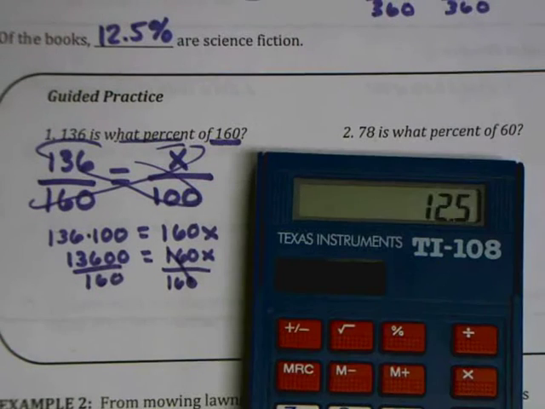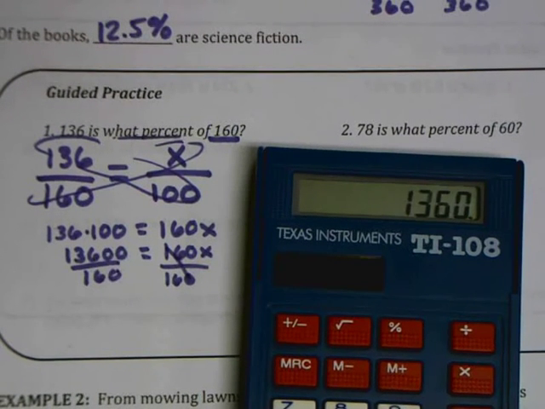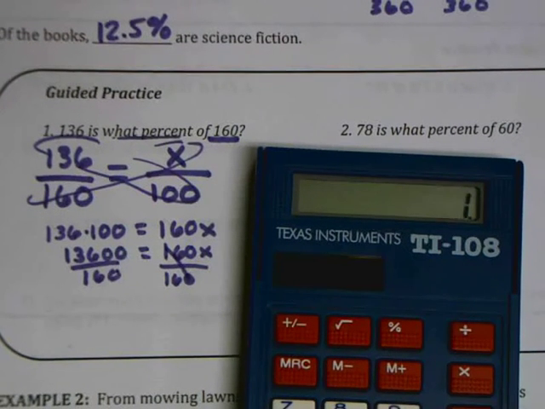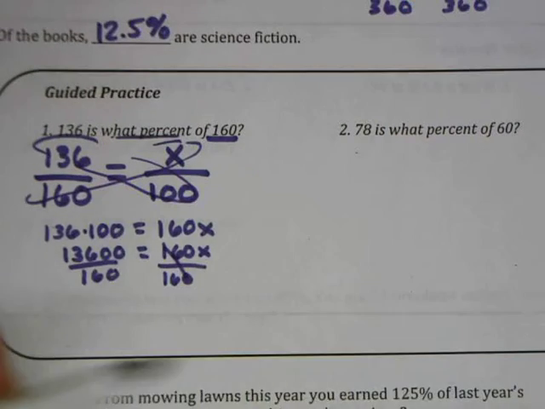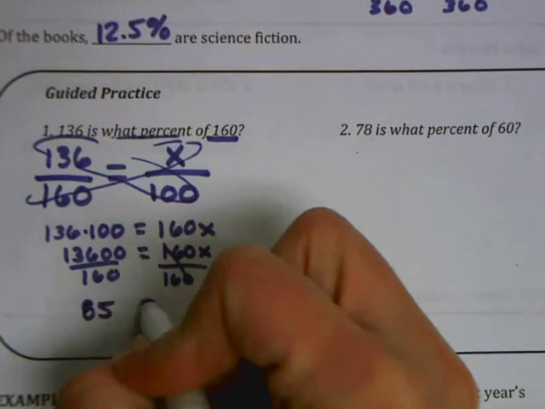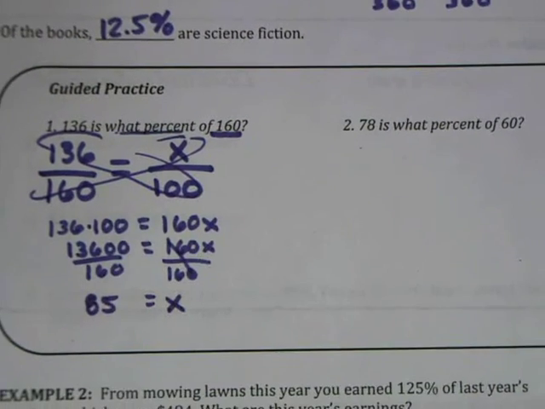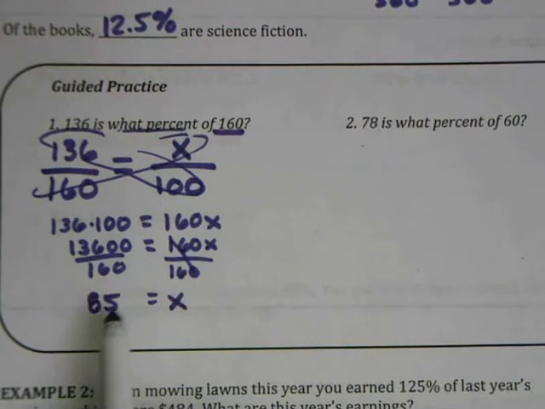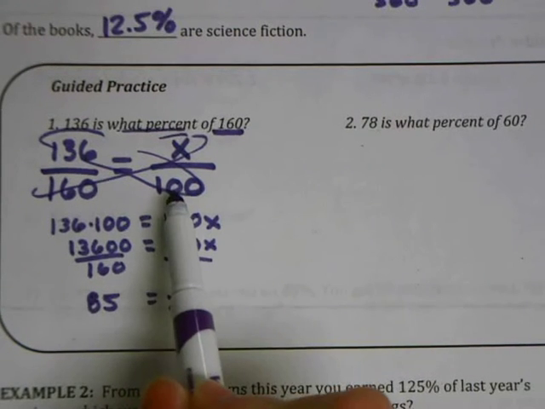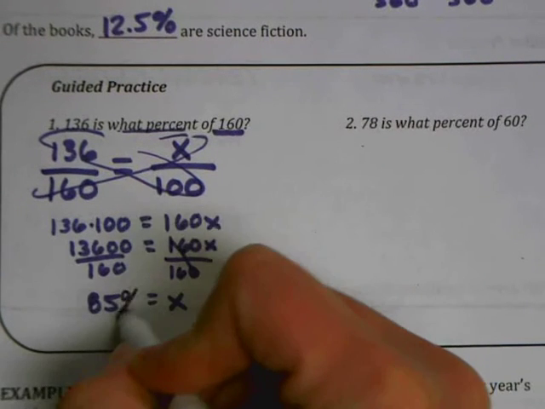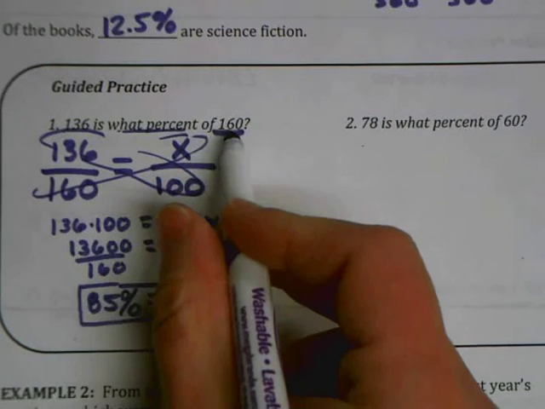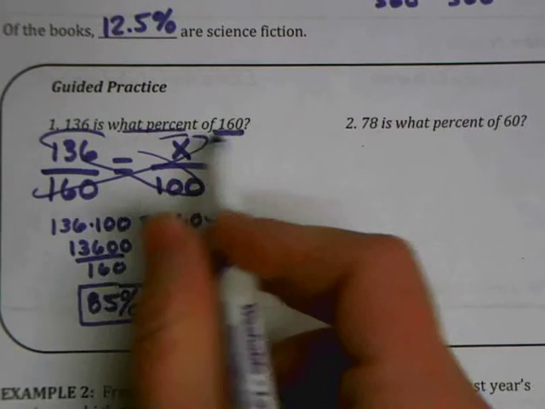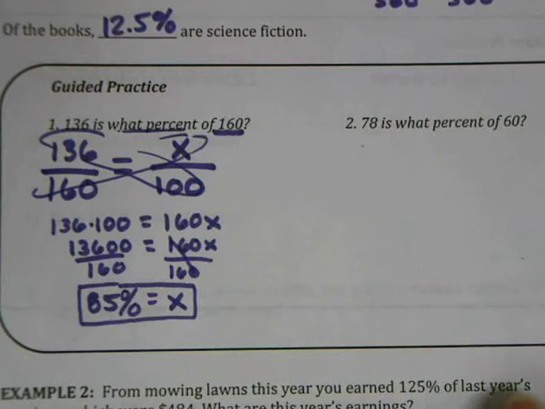And let's see. 13600 divided by 160, 85. All right, so I get 85 equals x. Now, what was I answering? 85 what? Well, it gives me 85 out of 100, which really means 85%. Does that seem right? Is that most of the way up to 160? Sure. I'll buy that.